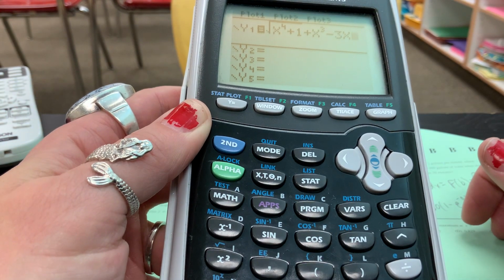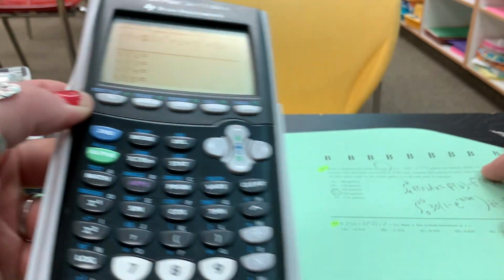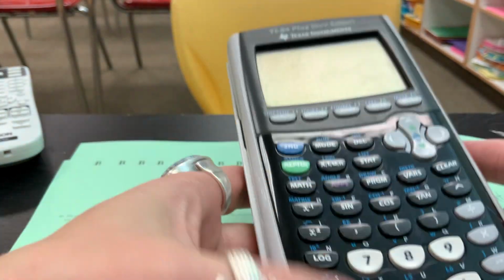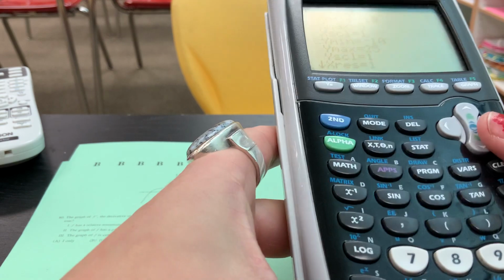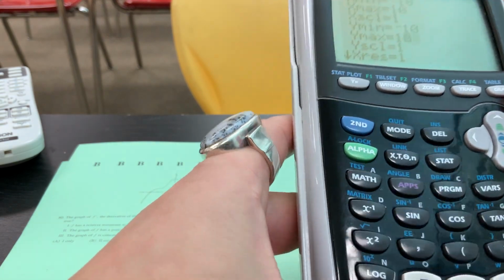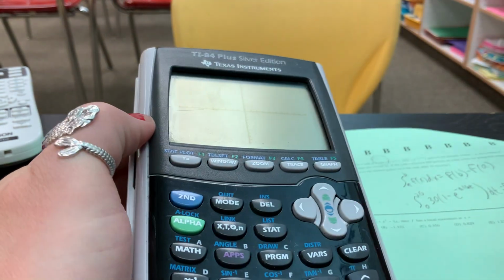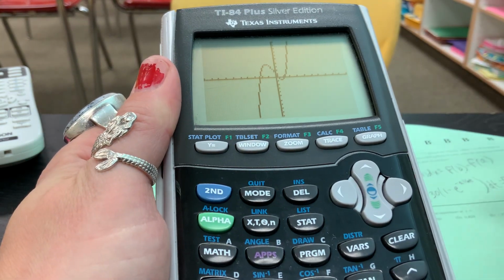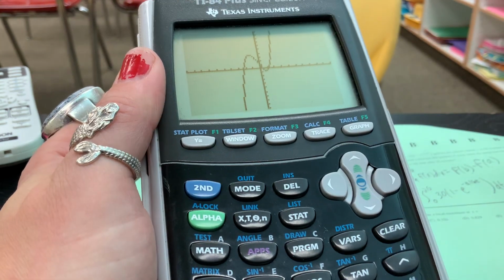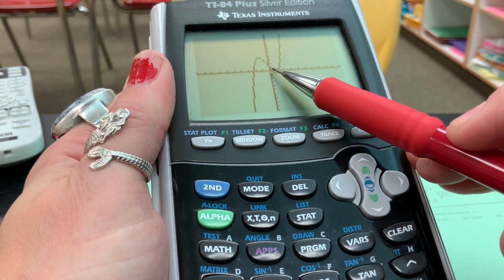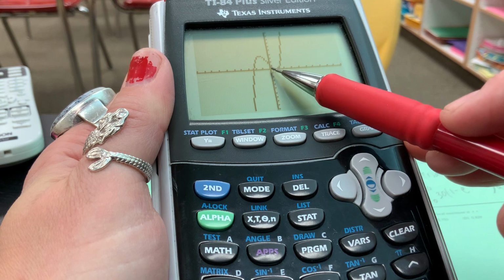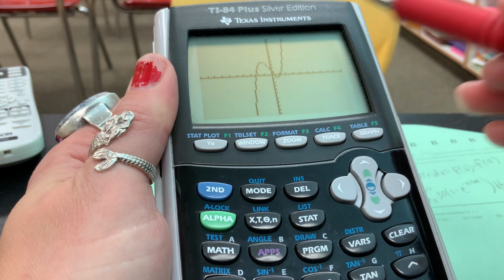So I just typed in the equation from number 82 there. I'm going to make my window a little bit bigger just to make sure that I see all of the zeros, okay? So if I'm looking here, I can see there's 3 zeros, okay? In my head, I'm going to call that one A, that one B, and that one C, okay?